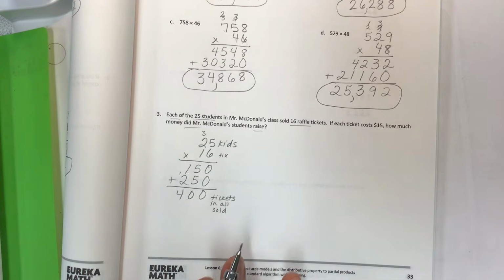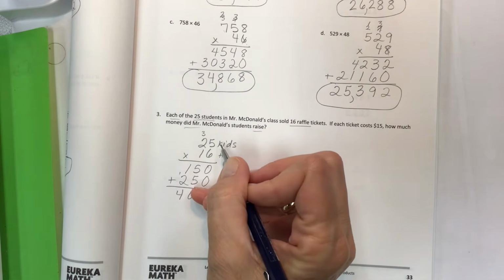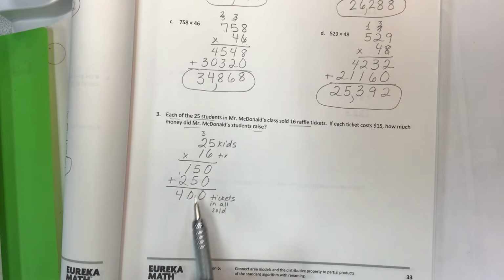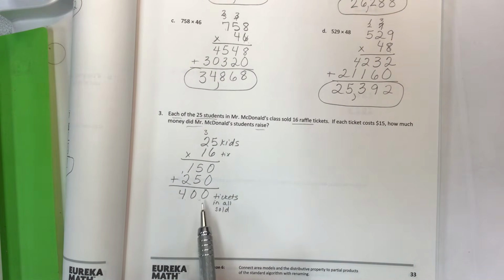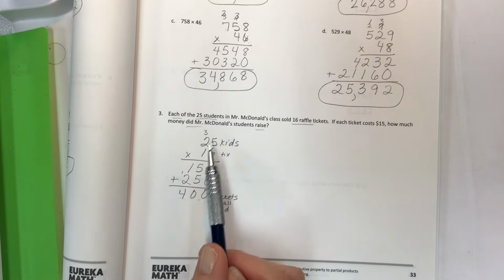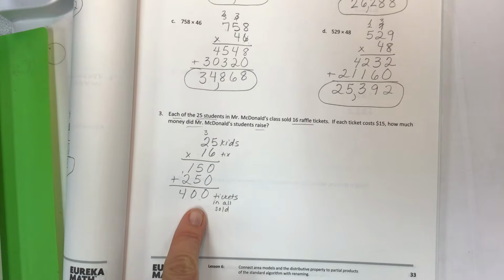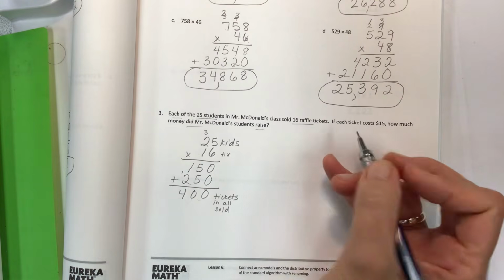Okay, so also, if you set it up with 16 on top and 25 on the bottom, that's totally fine, but you should also get 400 as your answer. If you got them switched around but you got a different answer, that's a problem, because factor times factor equals product, and you can switch the order of the factors and you should still get the same product. So you should have 400 tickets. Now, times $15.